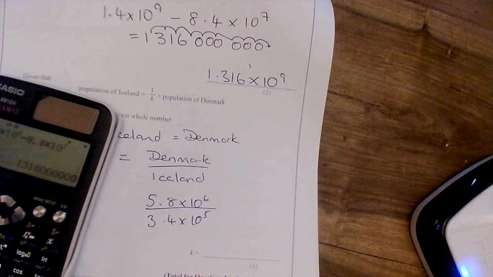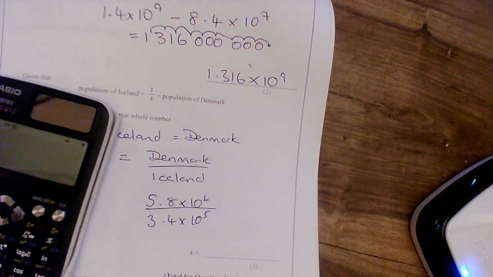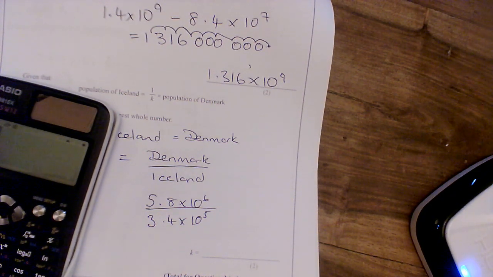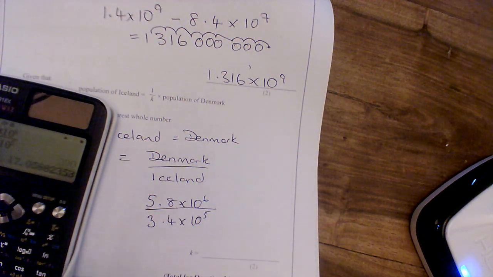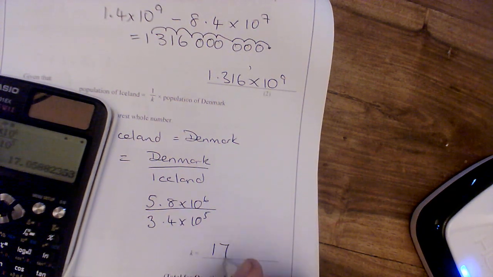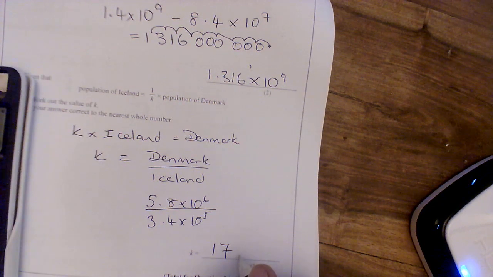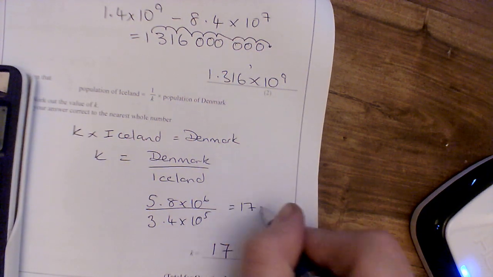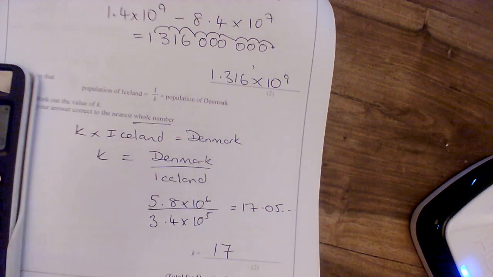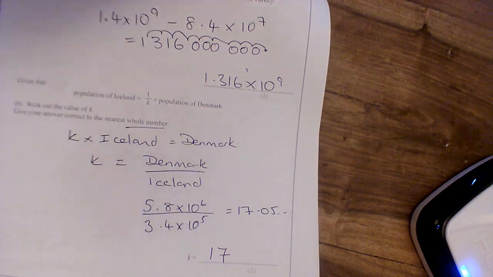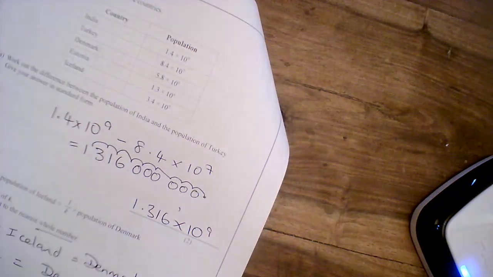So we've got fraction 5.8 times 10 to the power of 6 over 3.4 times 10 to the power of 5. Okay, and I've got 17.05, which is roughly 17 to the nearest whole number, which is what it's asking for in the question. So 17 for that one.